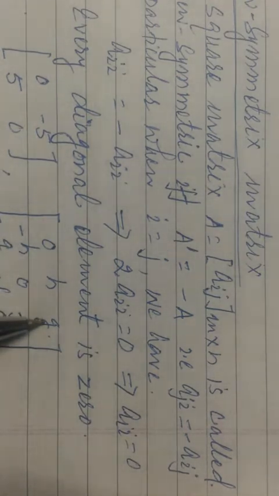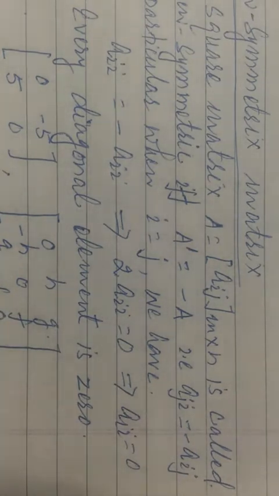A13 is G, so A31 is minus of that. In the same way, in the second, we find A23 is F, but A32 is minus F. And all the diagonal elements are 0.